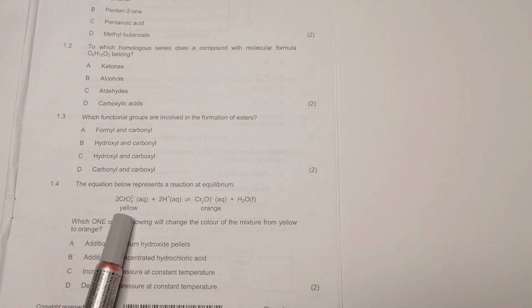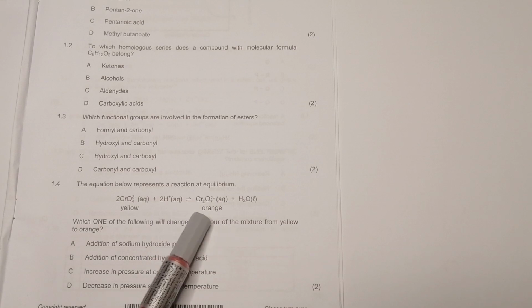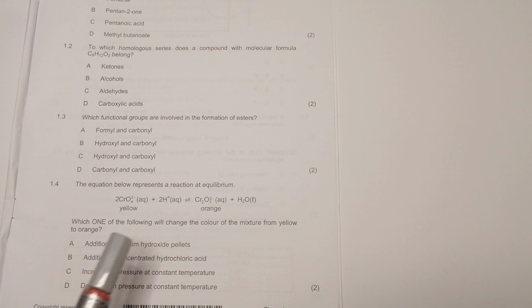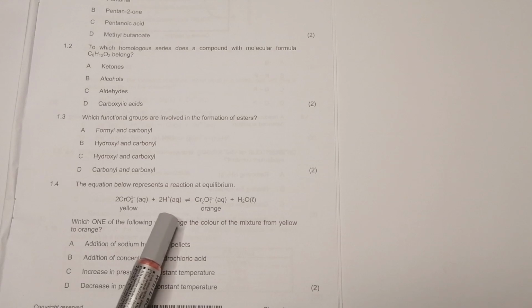This one is yellow; it reacts with H plus and forms that ion and water, which is orange. So you would naturally expect that at equilibrium this solution would be something in between orange and yellow.